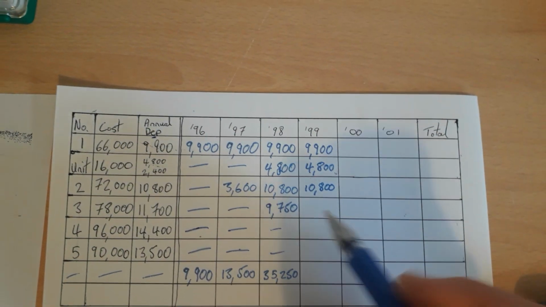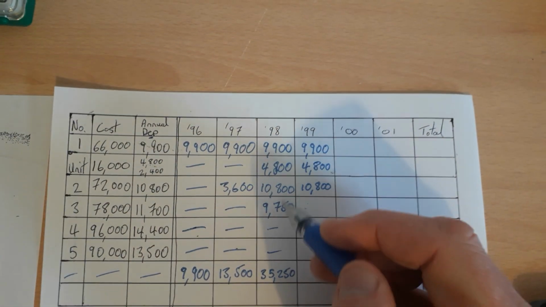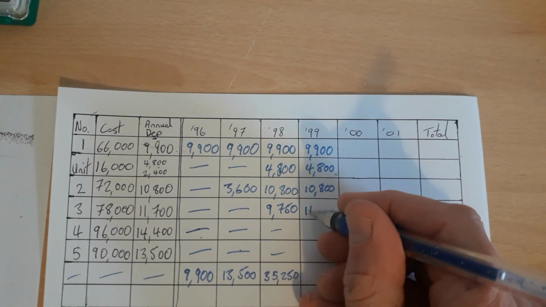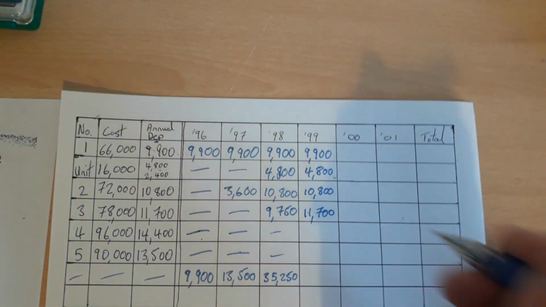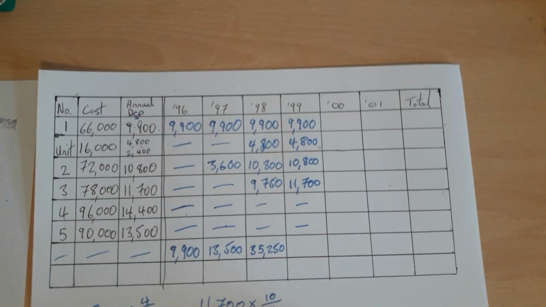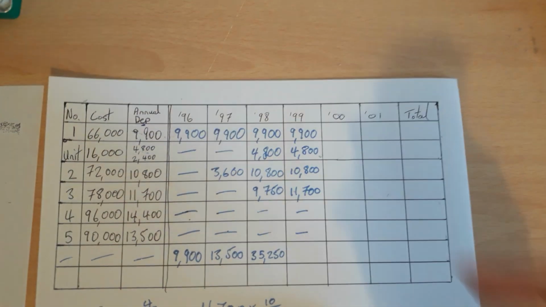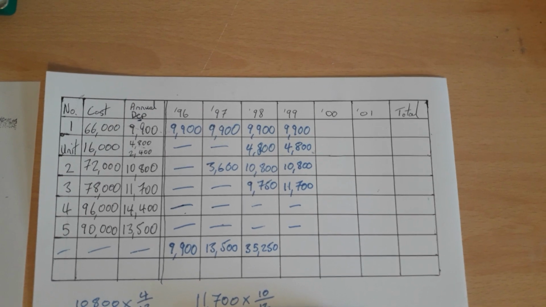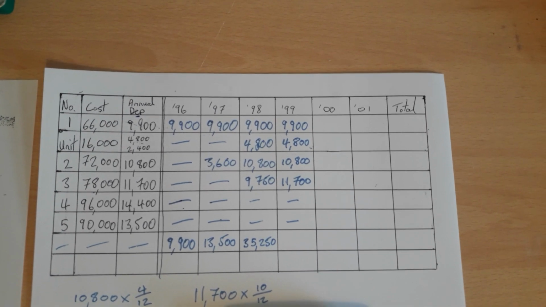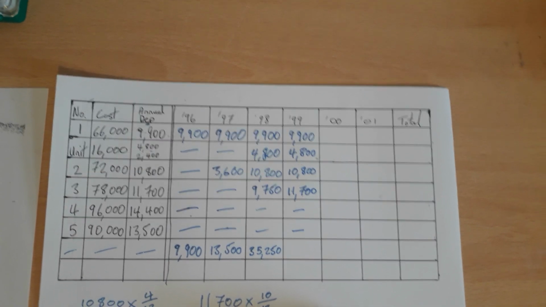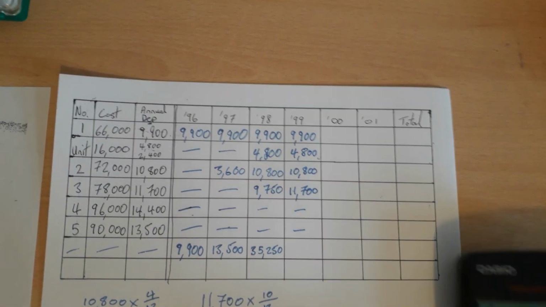And vehicle number 3, this time we had it for the full year. We purchased it partway through 98, so we had it for all of 99 then, and that's 11,700. We still haven't purchased vehicle number 4 or number 5, and now we just need to tot up those 4 figures again, so 4,800 plus 10,800 plus 11,700, and that gives us 37,200.